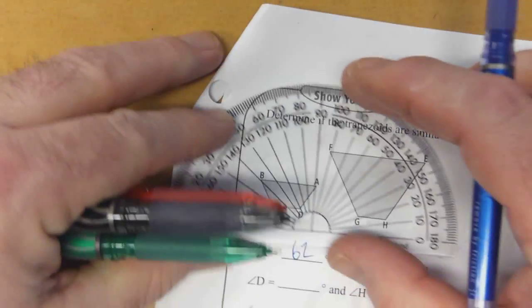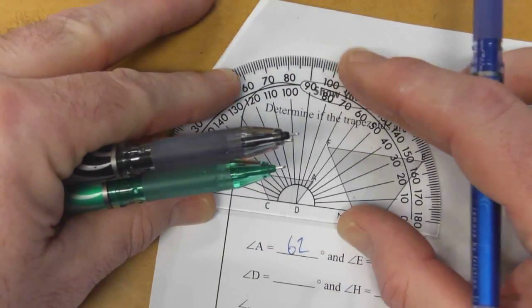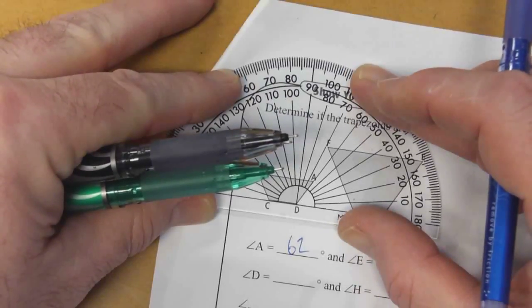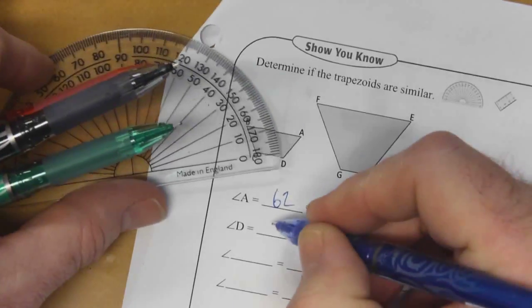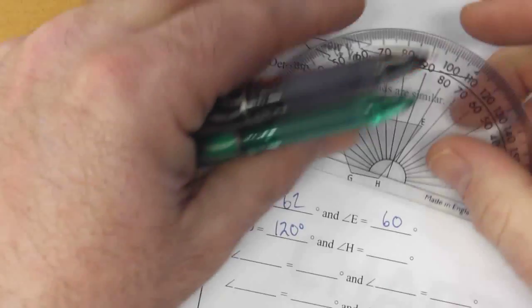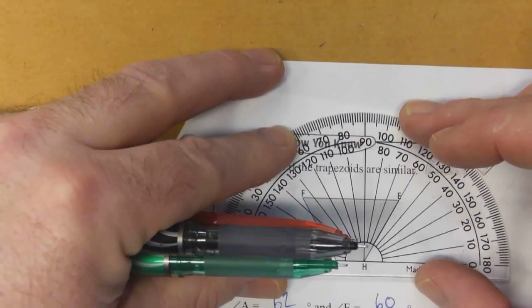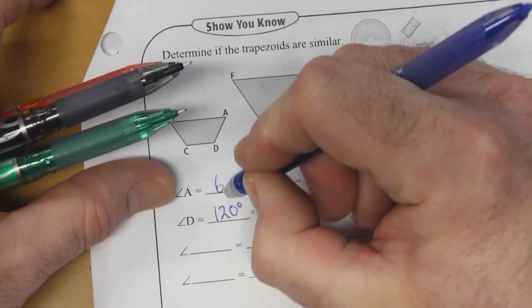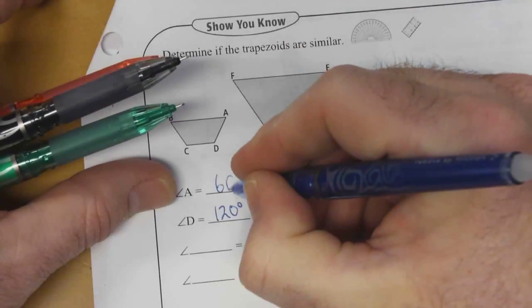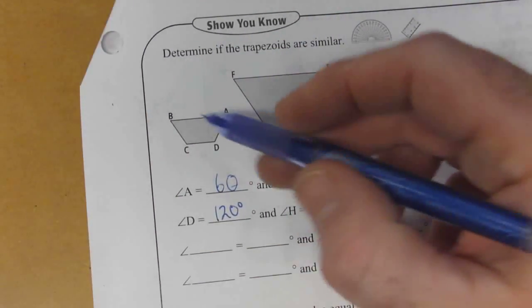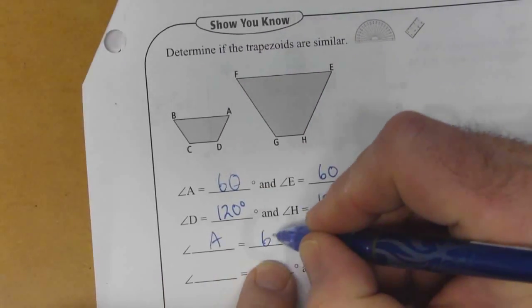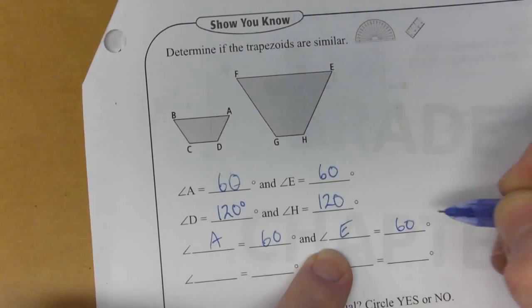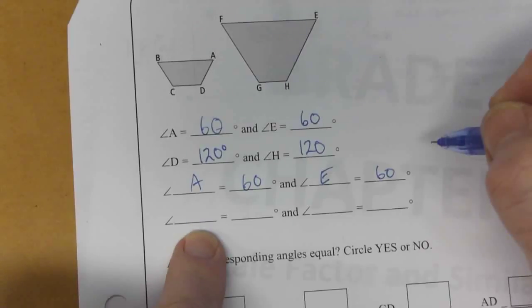Angle D. On the smaller shape, it's tricky. Angle D, I'm going to say, is 120 degrees. And angle H, I'm also going to go with 120 degrees. So, knowing that, I'm going to actually change this to 60. There is some room for error when measuring, especially a smaller diagram. So, angle A is 60 degrees and angle E is 60 degrees. So we're going to call those similar or corresponding.